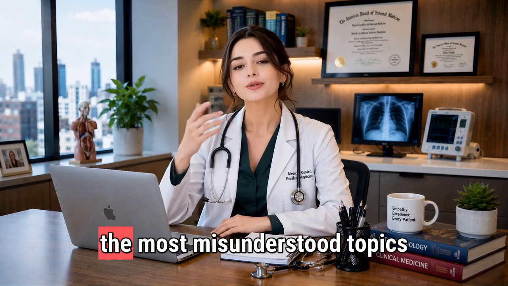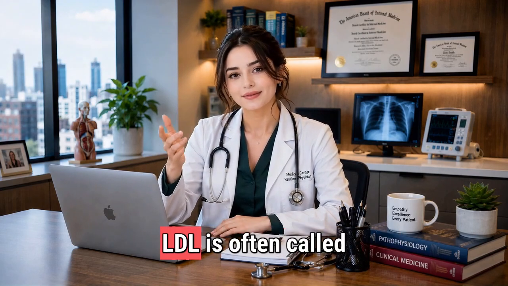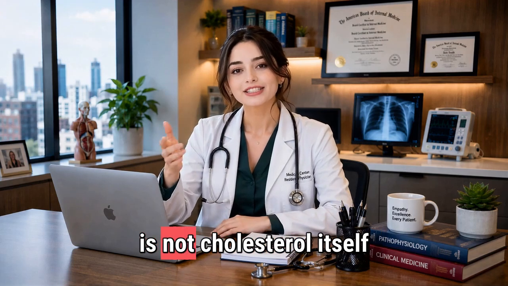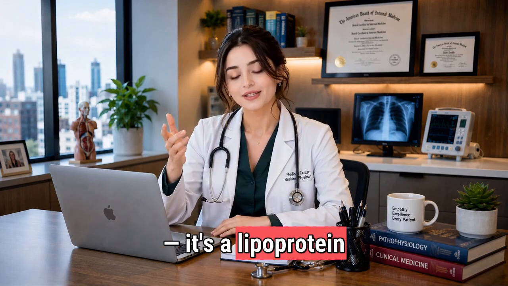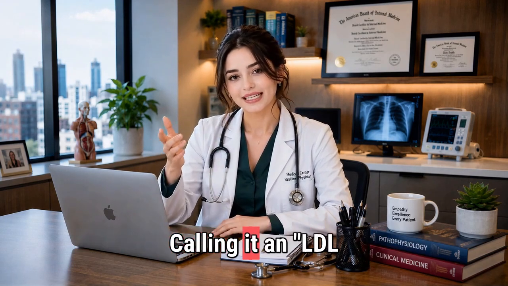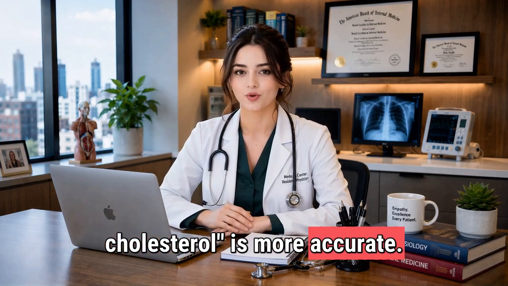This brings us to one of the most misunderstood topics in cardiovascular physiology. LDL is often called bad cholesterol, but LDL is not cholesterol itself. It's a lipoprotein particle that transports cholesterol. Calling it an LDL particle rather than LDL cholesterol is more accurate.